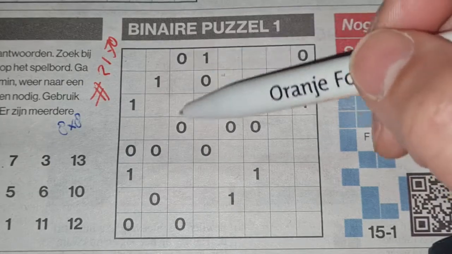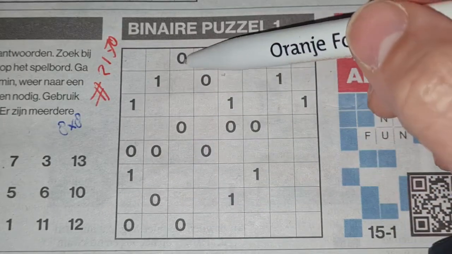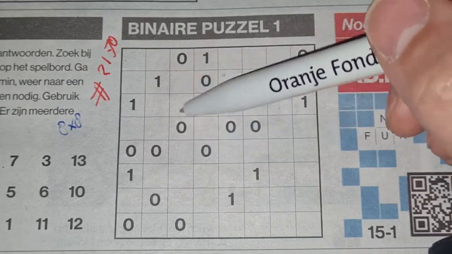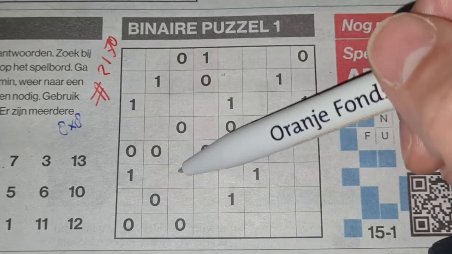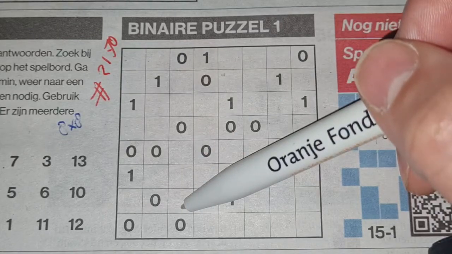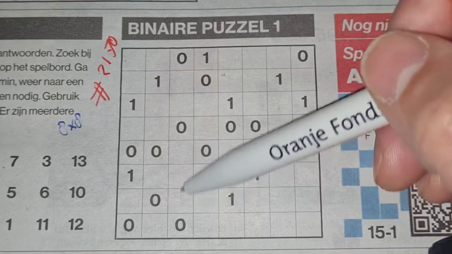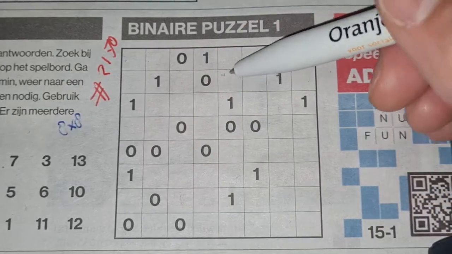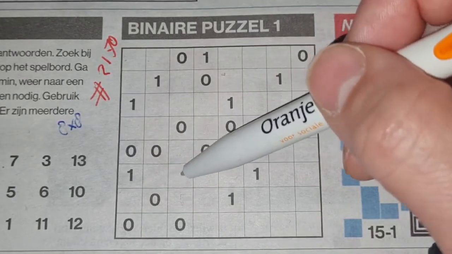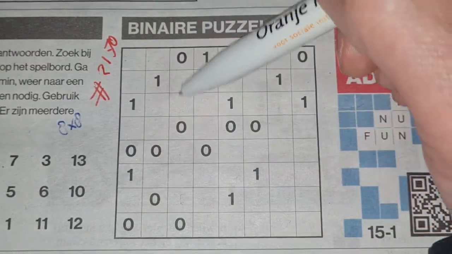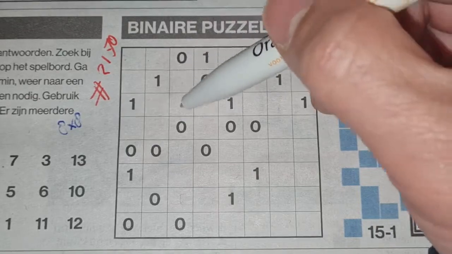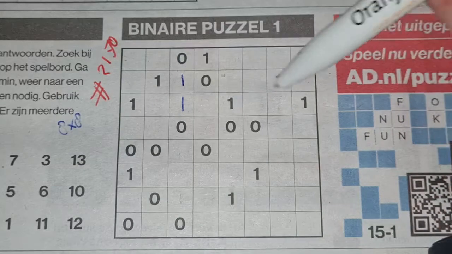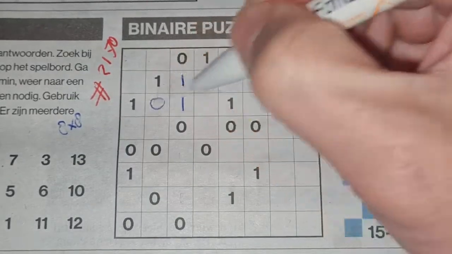I see here 3 0's. So the fourth 0 cannot be in one of these two boxes because it must be in one of these 3 boxes. Otherwise, I have 3 1's in a row in this column. Not allowed, one of the rules. So the fourth 0 should be in one of these 3, so the rest are 1's. So those 2 boxes are 1's. Alright. Now we have 4 1's, so the rest are 0's.